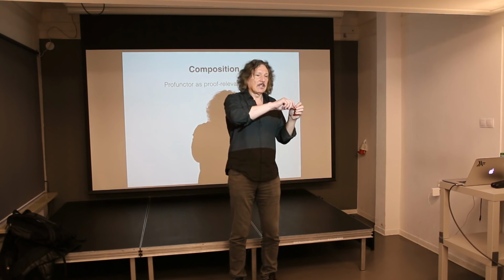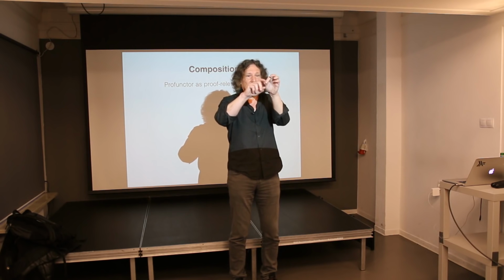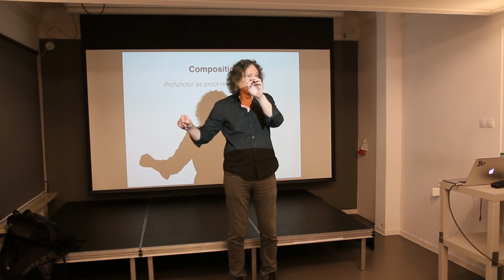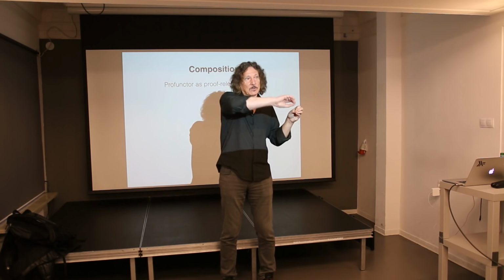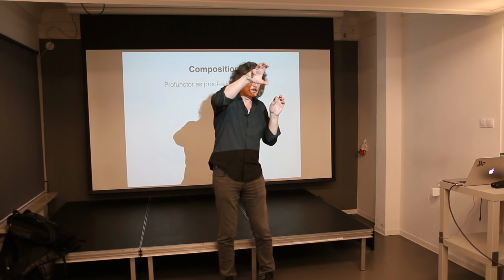So if I can find the B, and now if these are proof-relevant relations, then it's enough that I have one element from this set and one element from this set. Maybe I should be drawing this stuff. I'm just drawing in the air. So one element from this set, like the fat arrow that contains many proofs, and one proof from this fat arrow. It's enough that I have a pair of these, and I have a proof. So there must exist the set in between, and there must exist a pair of proofs.